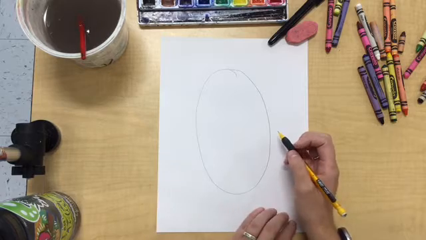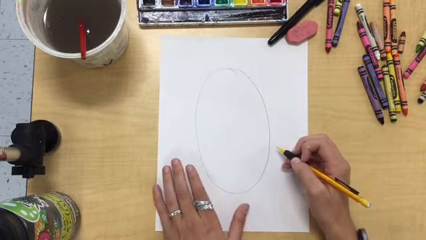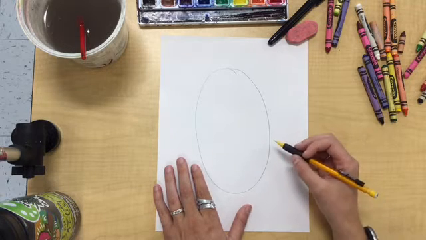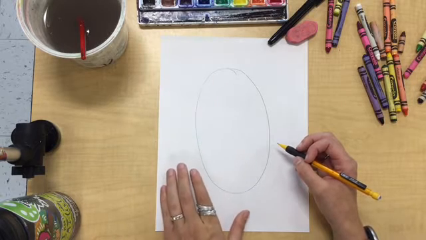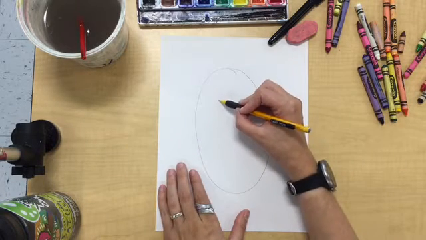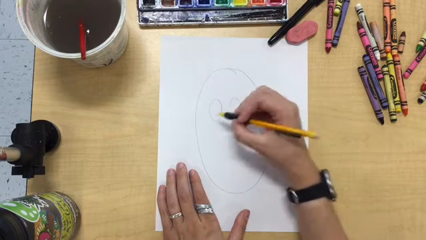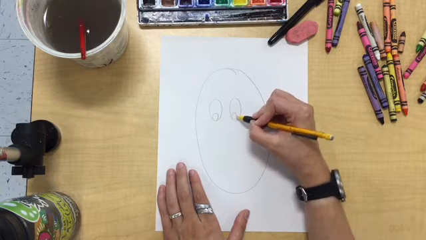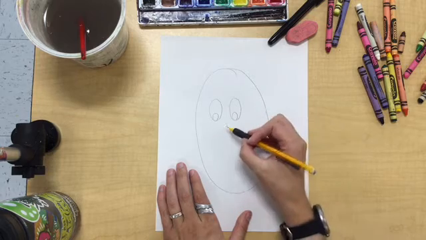Inside of my body, my texture monster needs a face. I'm going to repeat a shape for his eyes, his nose, maybe some eyebrows, and maybe some teeth. What kind of shape would be good for some eyes? Those are all great ideas. I think I'm going to go with some ovals. I'm going to start with 2 ovals. Then inside of my ovals, I'm going to make smaller ovals whose bottom edge touches the edge of the big oval.